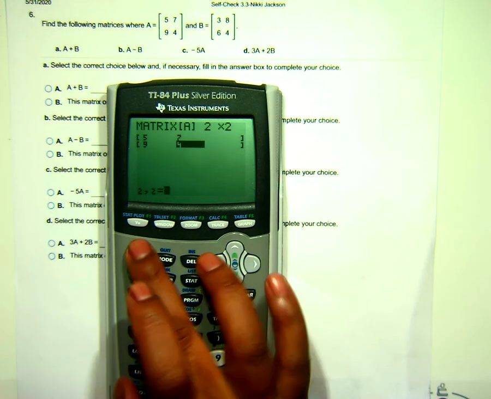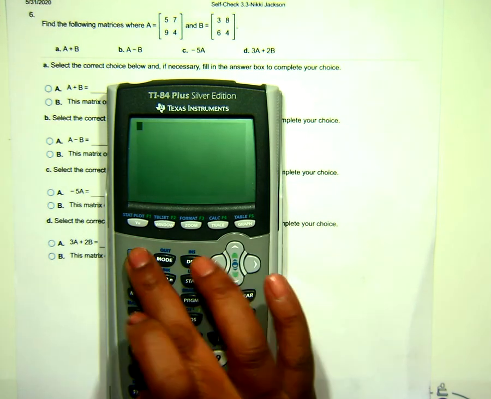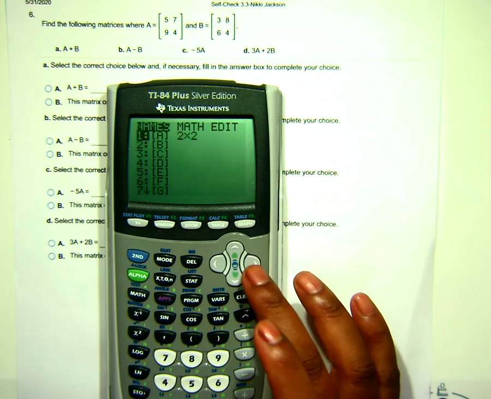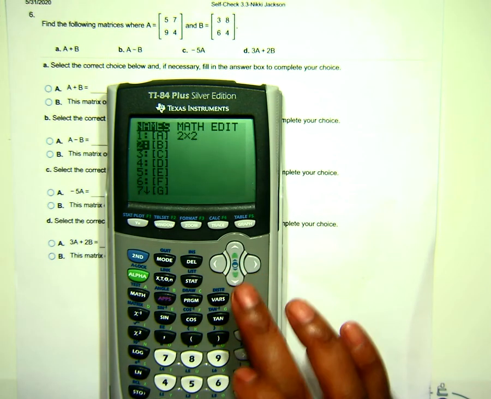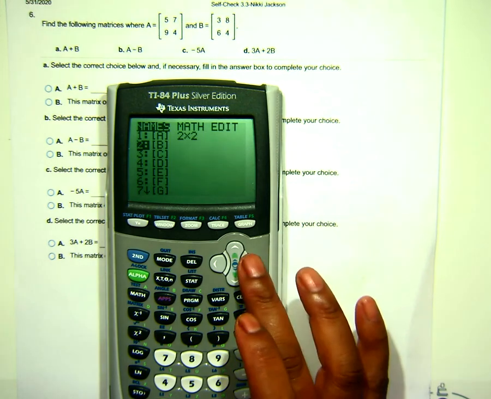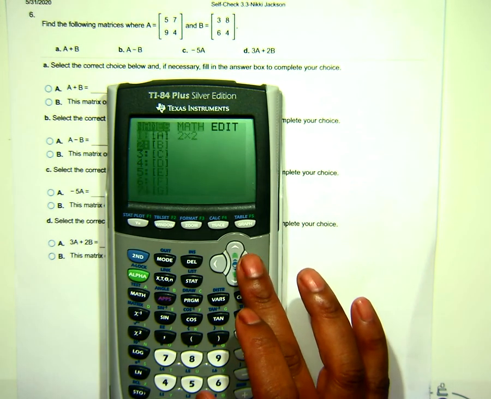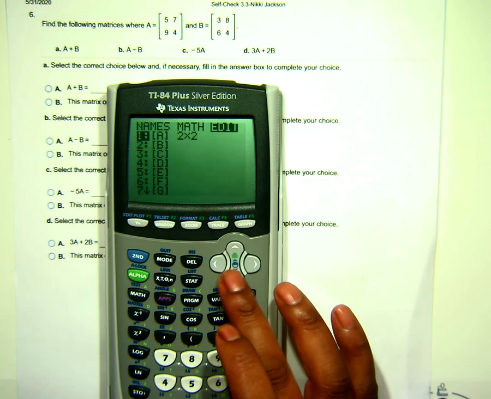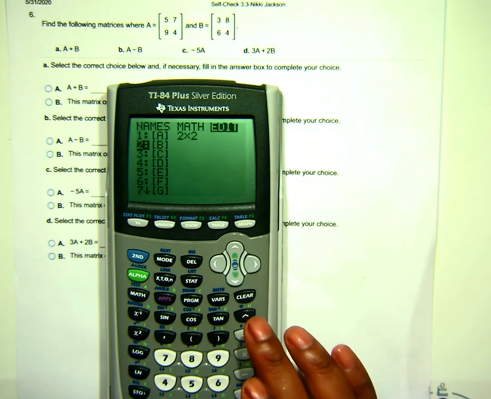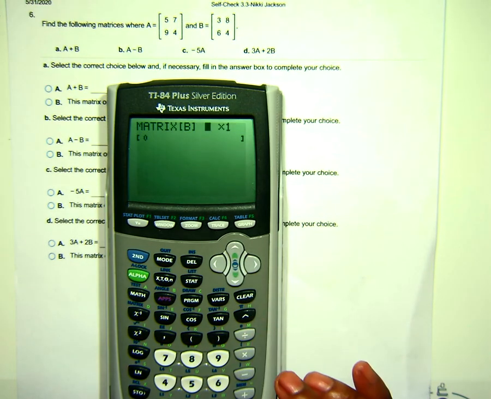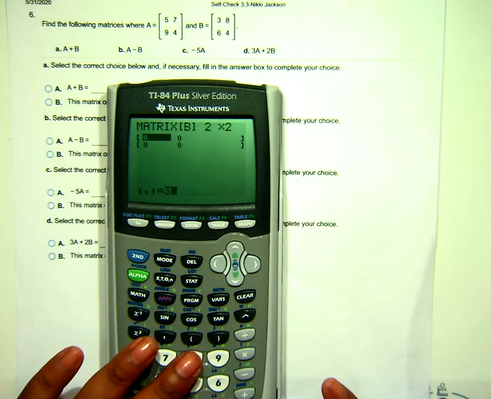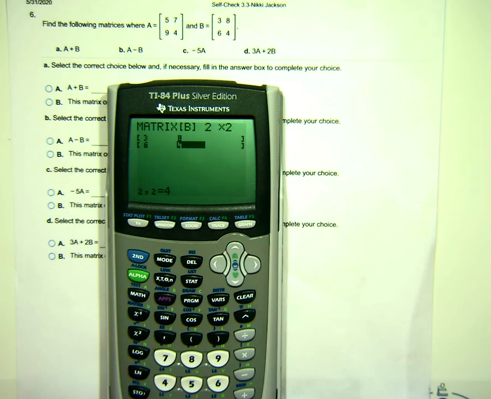And now we're going to hit second quit. Hit second matrix again. Now let's use our down arrow key to go to matrix B. Once you see B highlighted, use your right arrow key. Go to edit. It won't let me do it. Yeah, there we go. Hit enter. This is also a 2 by 2. So now you want 3, enter, 8, enter, 6, enter, 4. Those numbers are coming from matrix B. Second quit.